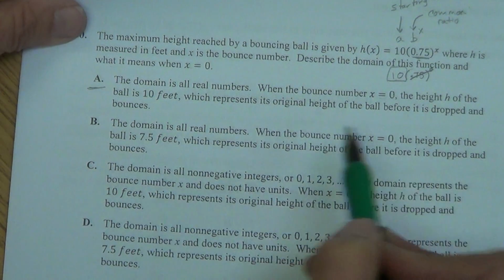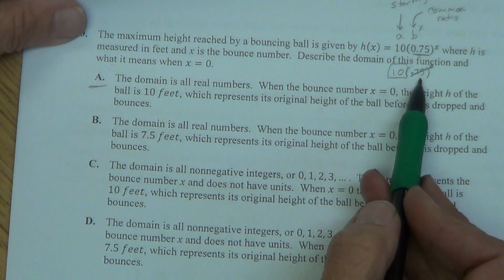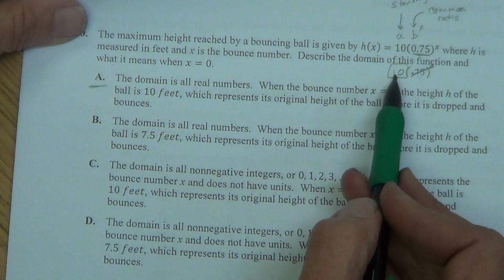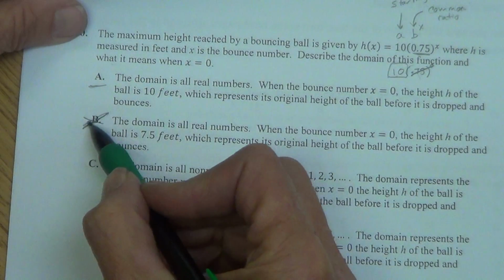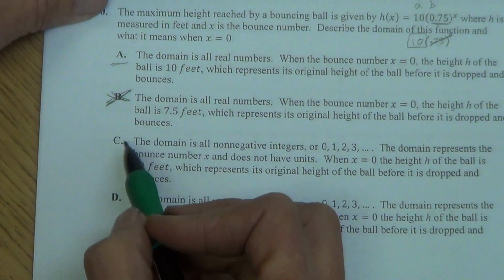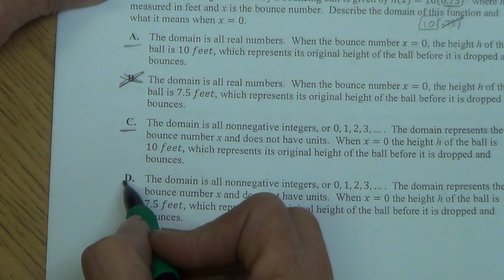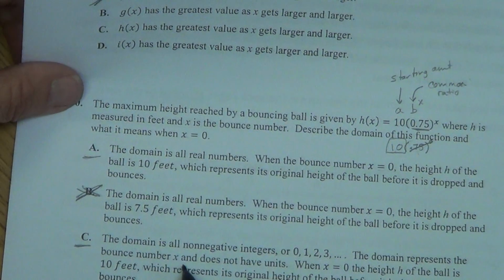When x is 0, the height of the ball is 7.5. No, we didn't get 7.5 here. You would only get that if you didn't raise it to the power before you multiplied. And then you'd even get a weird thing there. So no, can't go with that one. Here we're at 10 feet again. I like that one. Here it's again talking about it being at 7.5 feet. Mark that out. Now, what's the difference between these two answers?